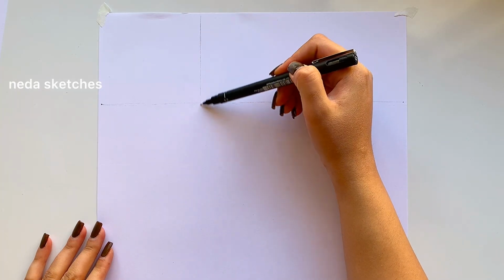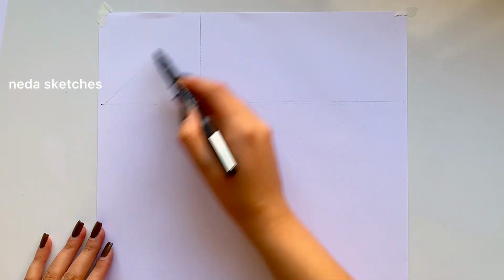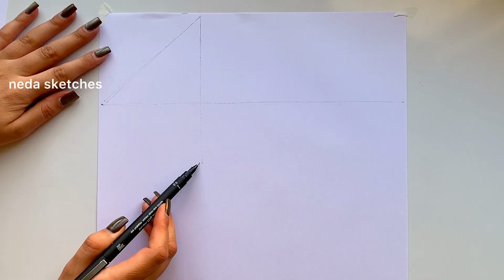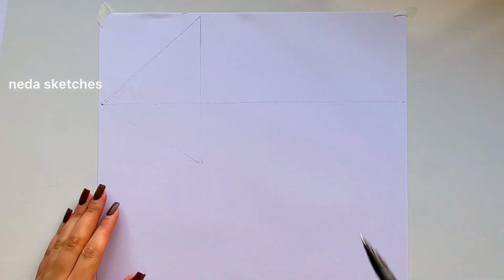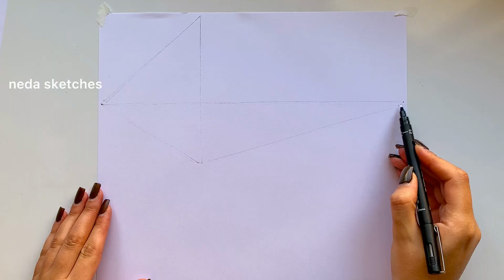For this architecture sheet I divided the paper into 3 parts and I want to draw a special drawing in each part. The first one is 2-point perspective, so I explain all of the steps of drawing and you can learn and draw with me.